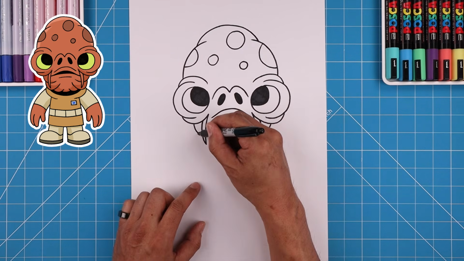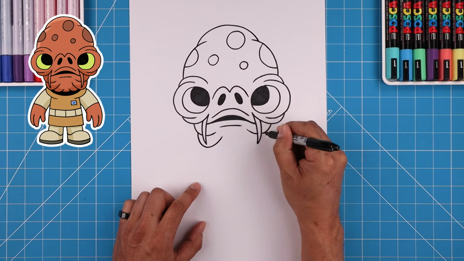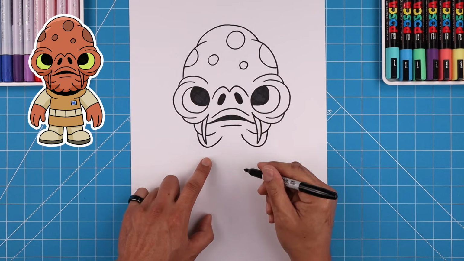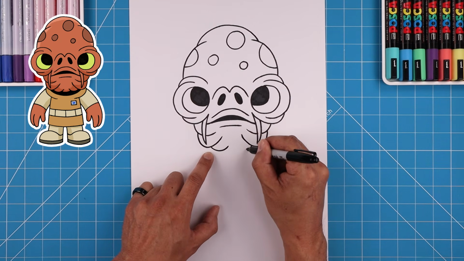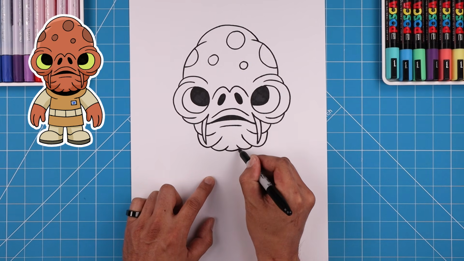Let's add another fold. Starting on the outside, we're going to curve this down underneath that point, and then curve that up. Let's add another one. Stepping down, curve this around, and then up. And we'll close out the center with a curve in between.